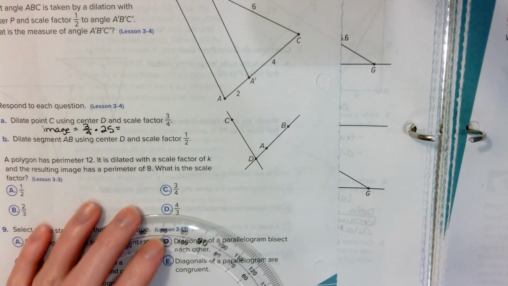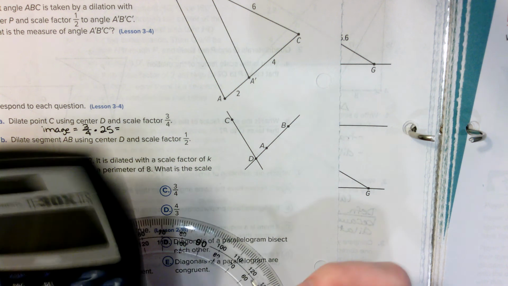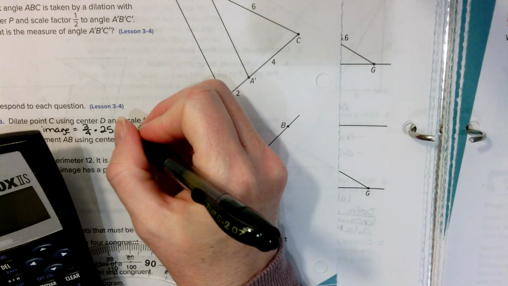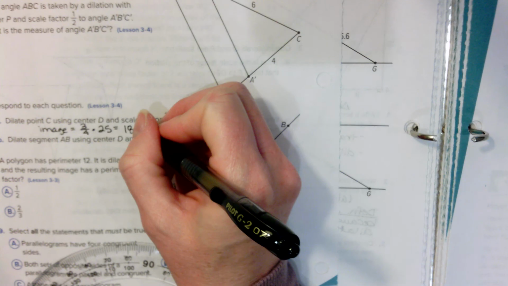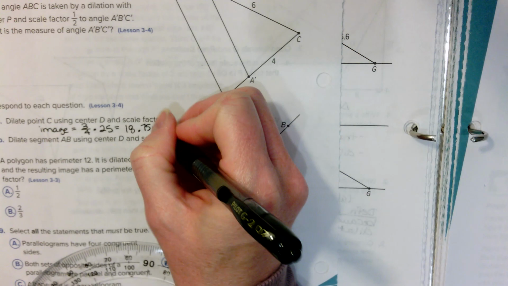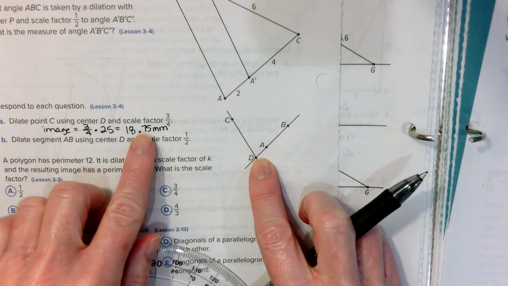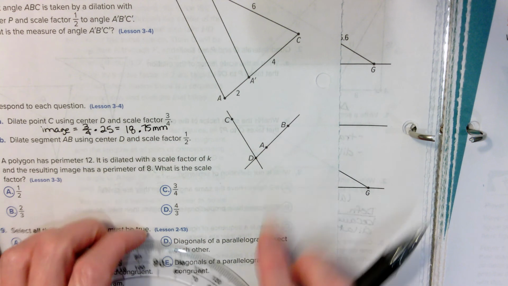And if you get out your calculator and you do your 3/4, 3 times 25 divided by 4, looks like we're going to get 18.75 millimeters. So the distance from C prime to D is going to be 18.75.